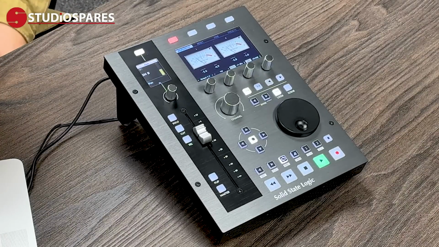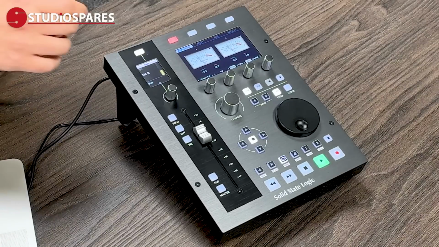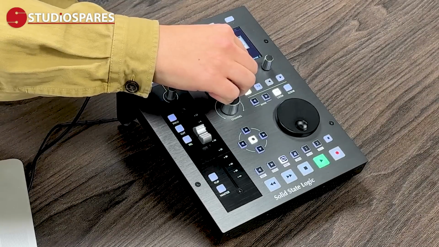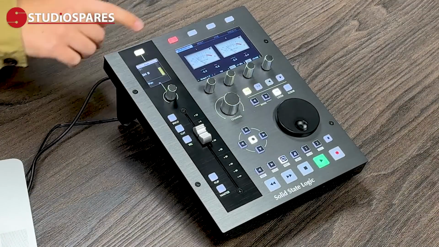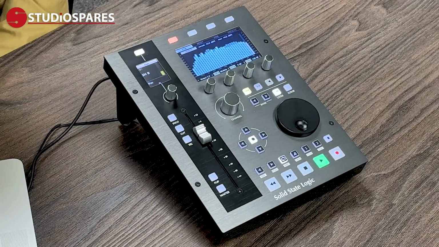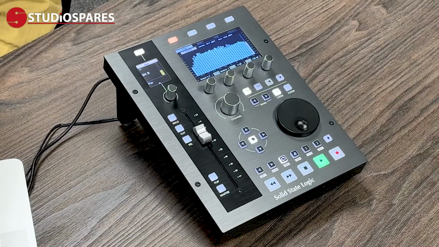So here we've got VU. You can set your reference levels and your VU settings, but you can also switch to PPM view if you needed a PPM meter instead for different applications such as post-production. And here we have the real-time analyzer view, so you can look at the specific frequency bands and what's going on across your whole mix.